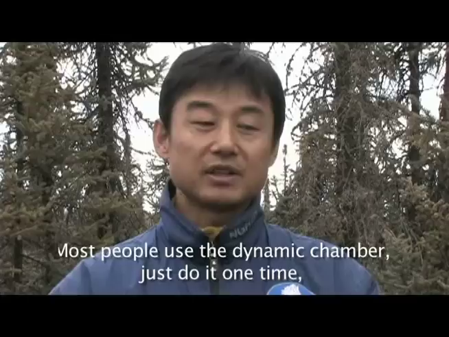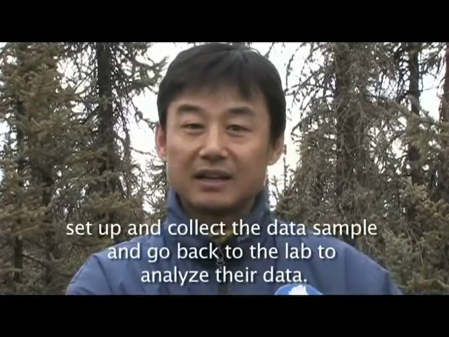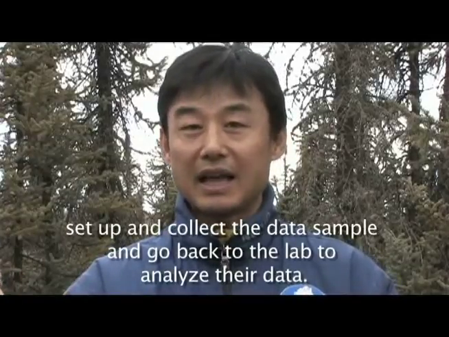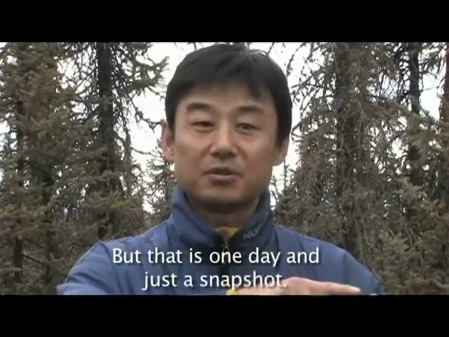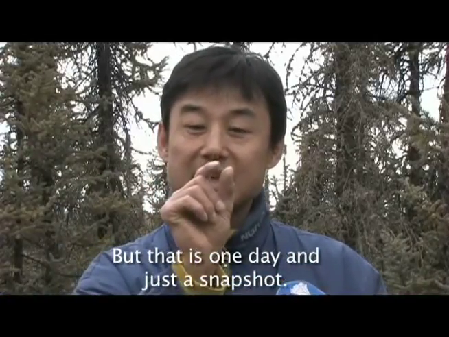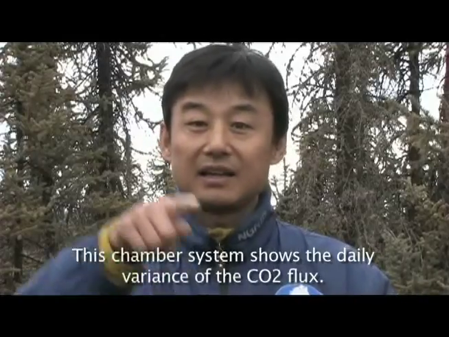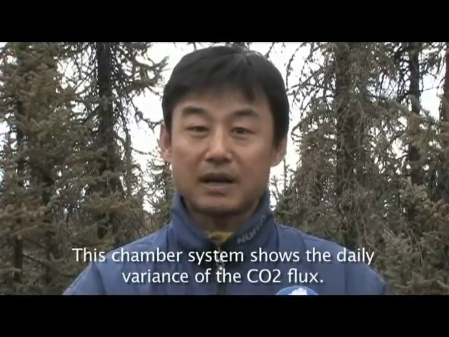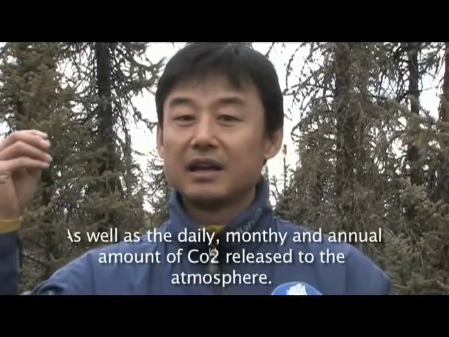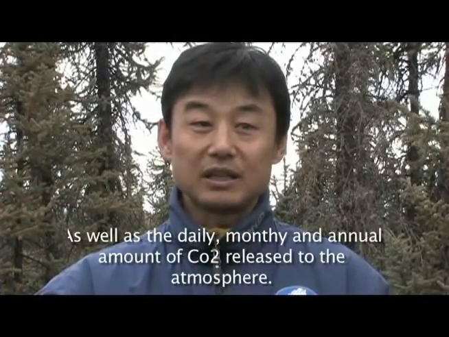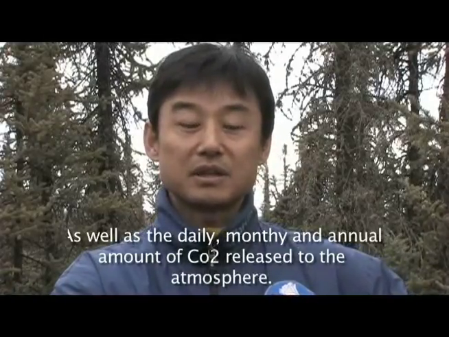Most people use a dynamic chamber, a one-time setup to collect the data, sample and go back to the lab, and then analyze the data. But that is just a snapshot of one day. This automated chamber system shows the daily variance of the CO2 flux, as well as monthly and annual. So I can calculate how much CO2 is released to the atmosphere.